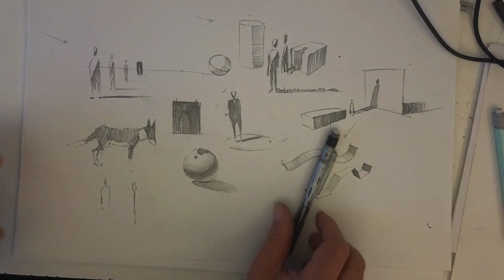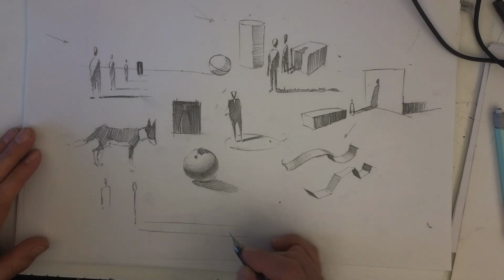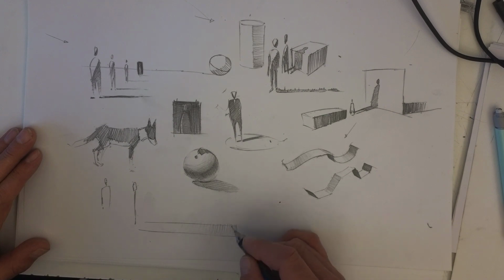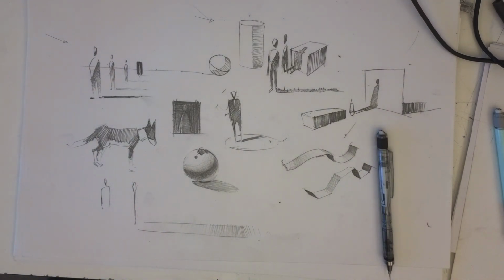So if this is a light coming out this way, as it gets further from the light source, it starts to dim. Right here it will all be brighter, but then as it goes away, it just starts to dim. It has this quality.